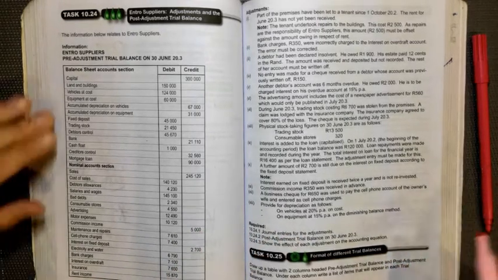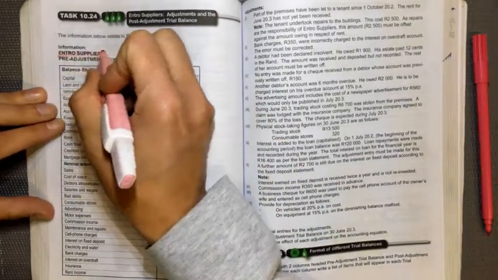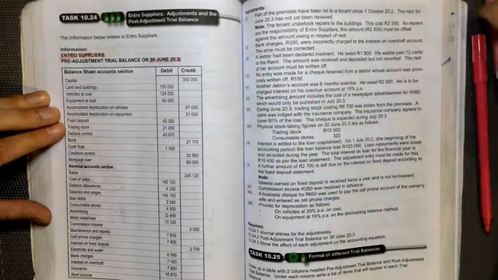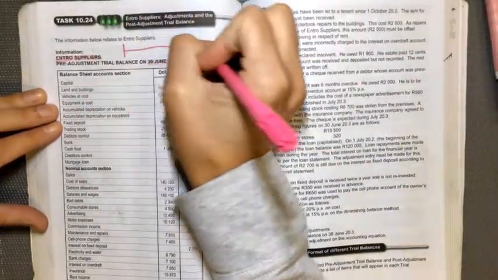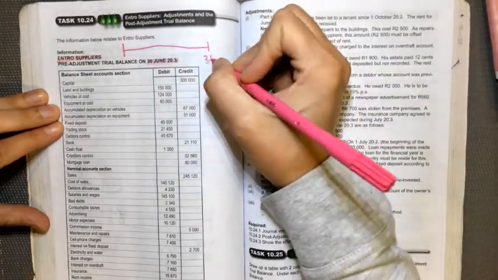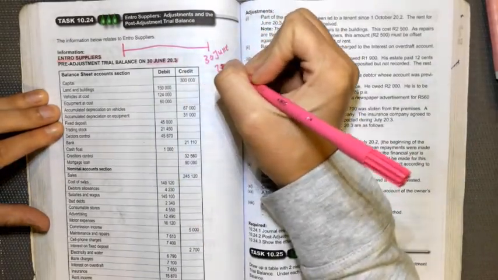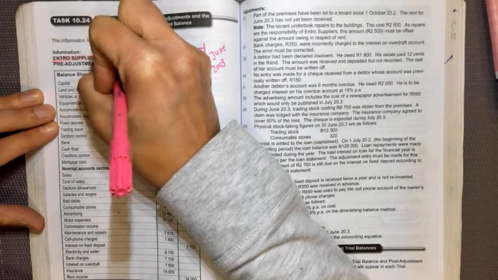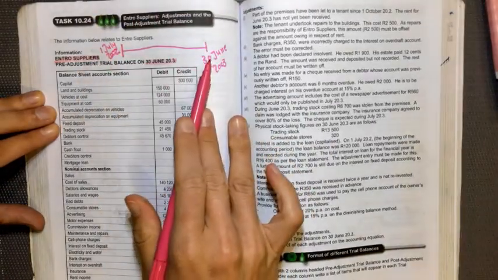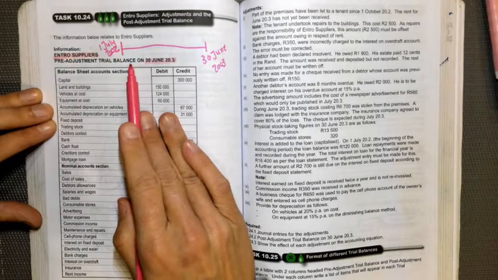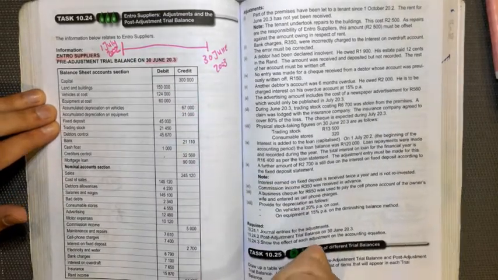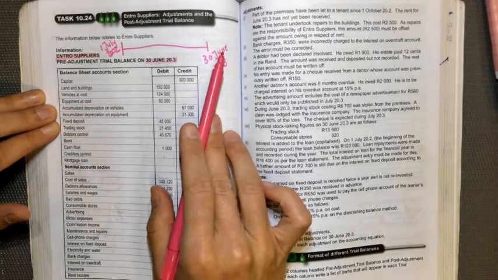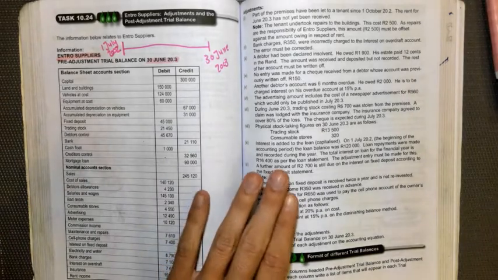Okay, remember it's very important that you know who we are. We are Intro Supplies. This is our trial balance for 30 June 2003, which automatically tells you that our year ends in June and started the 1st of July 2002. And the whole point of adjustments is we want to have whatever happened in this year on our statement, and whatever didn't happen in this year and will happen in the next financial year, we want to take it out.